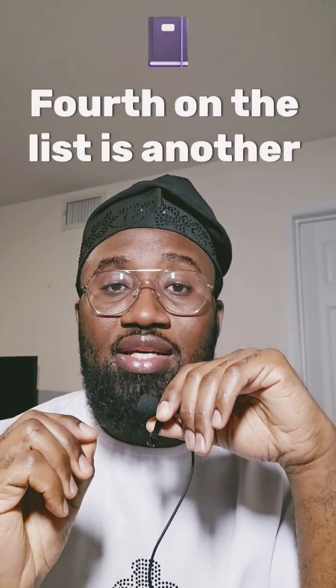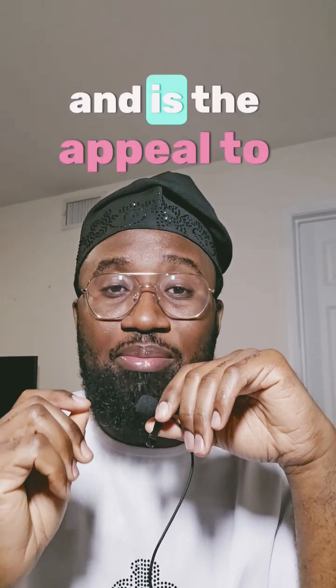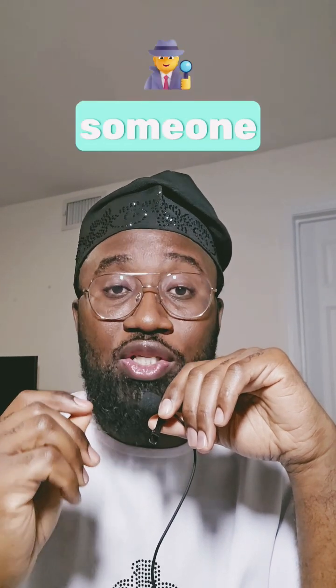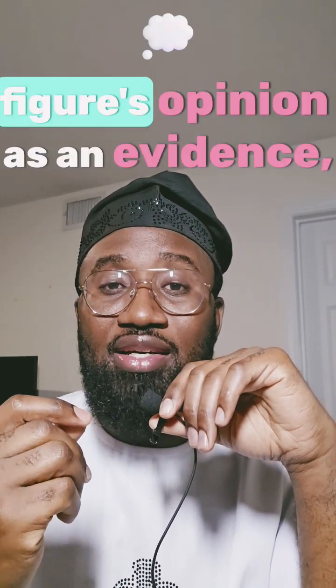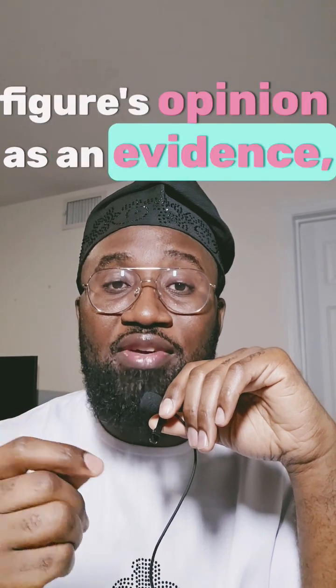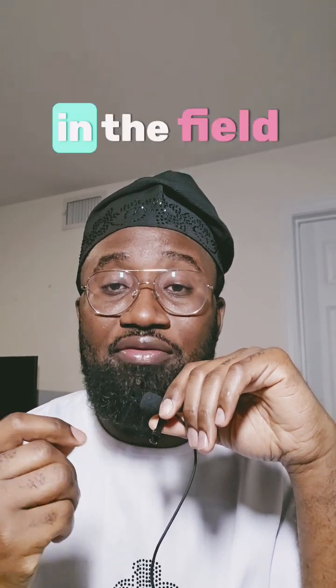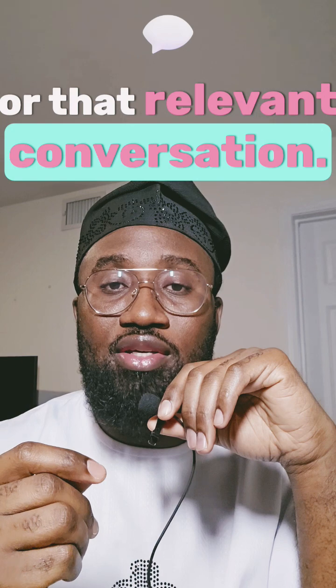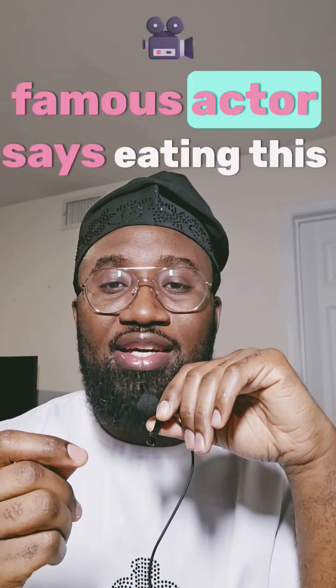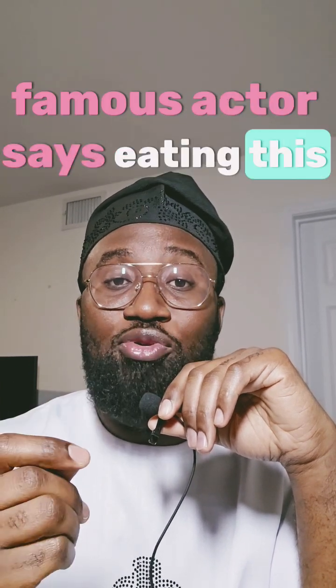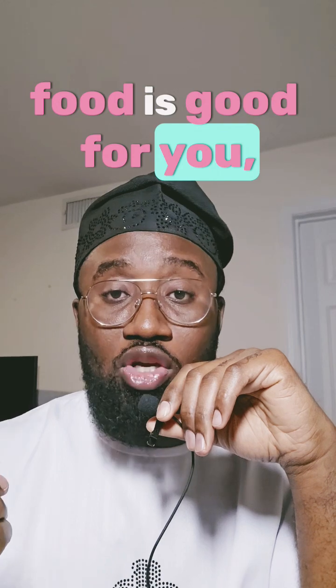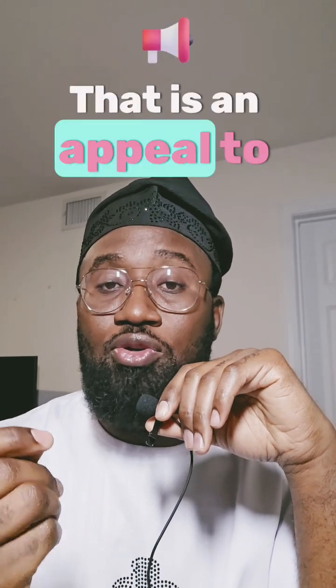Fourth on the list is another common fallacy, the appeal to authority. This is when someone uses an authoritative figure's opinion as evidence, even if that person isn't an expert in the field or that relevant conversation. For example, this famous actor says eating this food is good for you, so it must be true. That is an appeal to authority.